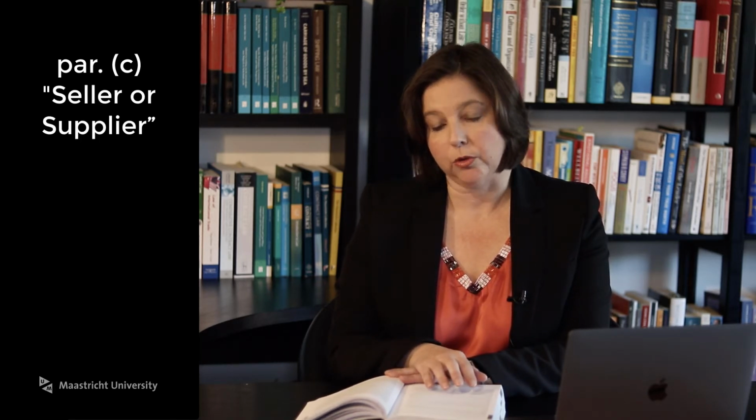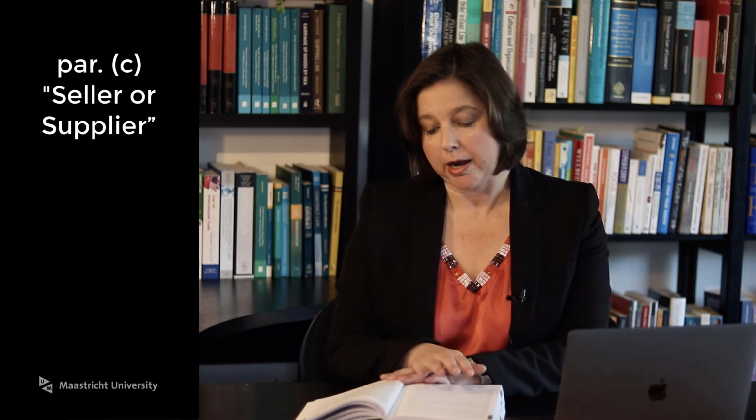A seller or supplier, on the other hand, is further defined in paragraph C of Article 2, and it tells us that a seller or supplier means any natural or legal person who, in contracts covered by this directive, is acting for purposes relating to his trade, business, or profession, whether publicly owned or privately owned. So that tells us a little about the personal scope of the directive, about which parties are involved in contracts that fall under the scope of the directive.